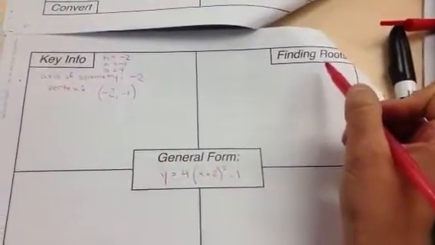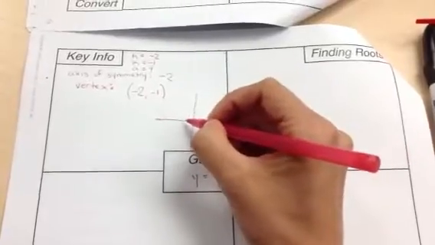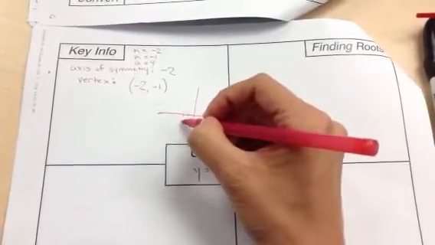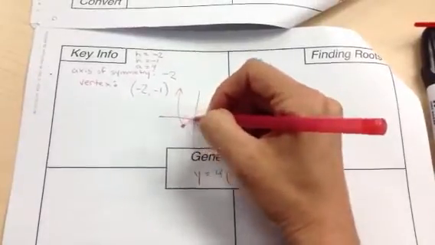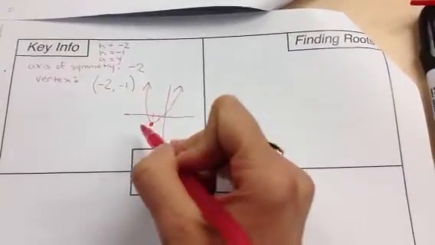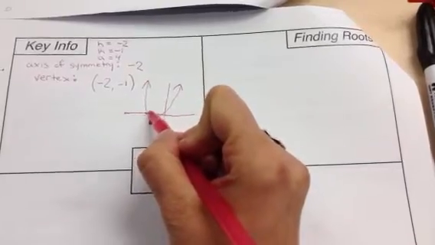Now I want to go over finding the roots. Now if this is my vertex here, that means I can go over to the left 2 and down 1, and this is my vertex. I know my parabola is pointing upwards because this A value is positive. So I'm just going to do a brief sketch of this graph right here. And my roots is where my quadratic function intersects the x-axis. So these points here where it intersects, that's going to be my roots.